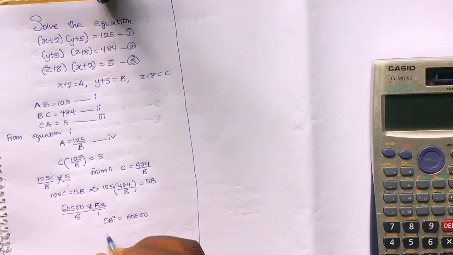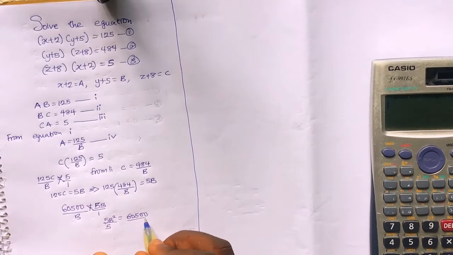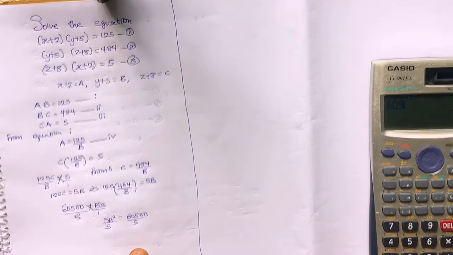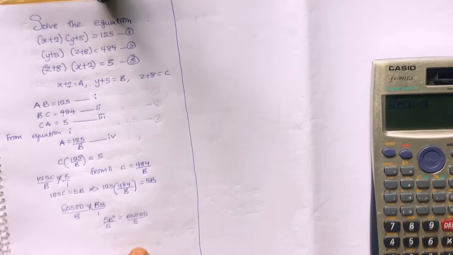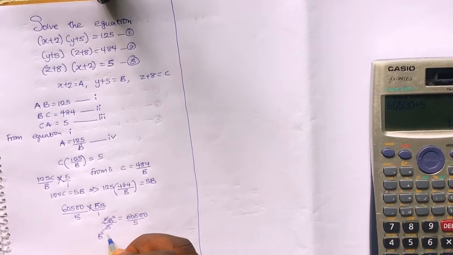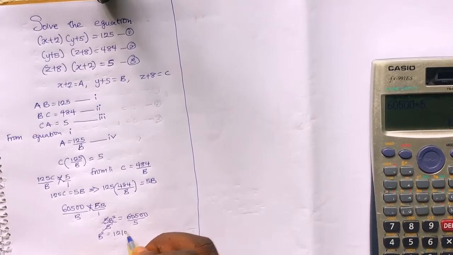In this case, I'll divide both sides by 5. 60500 divided by 5 gives me b square equals 12100. Then b equals the root of 12100.